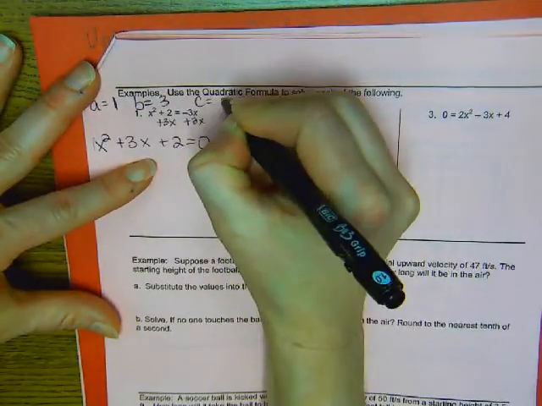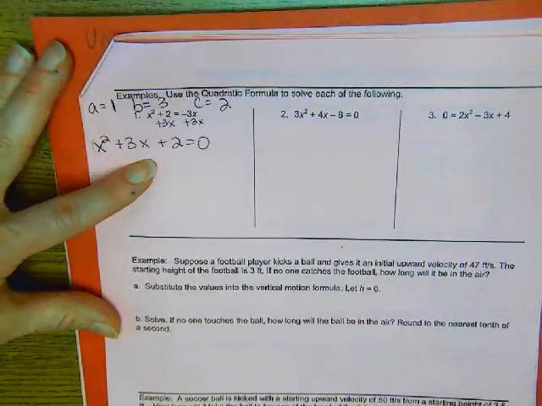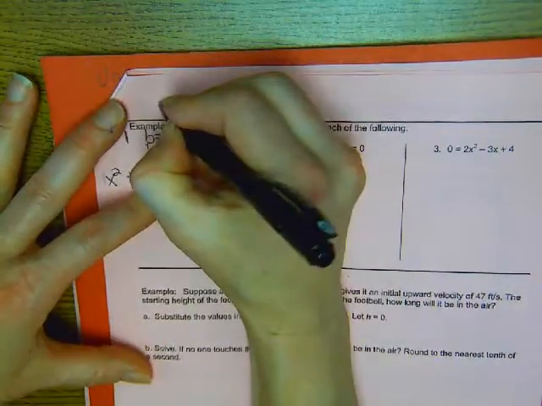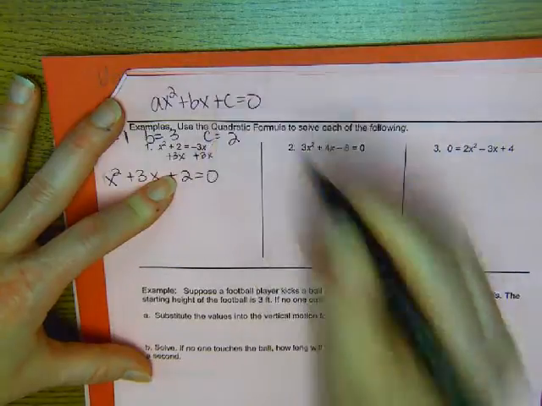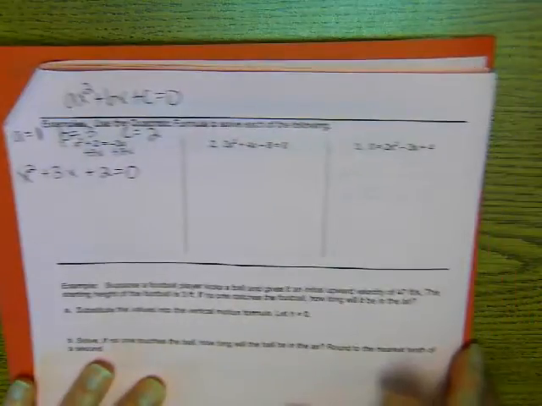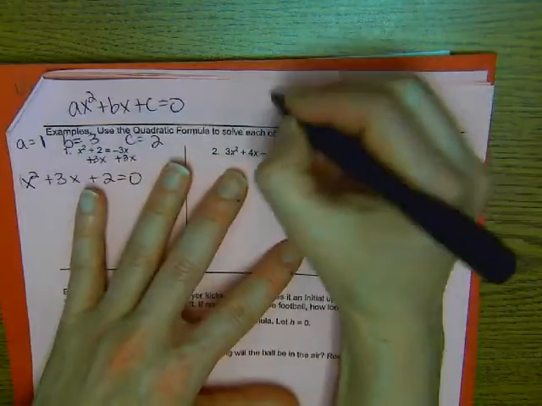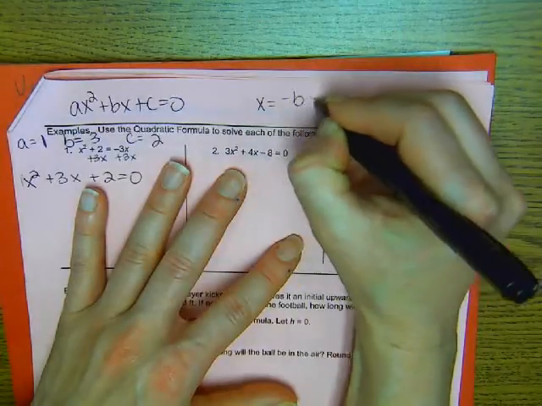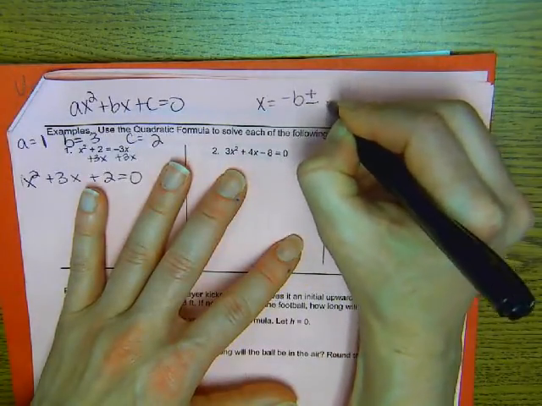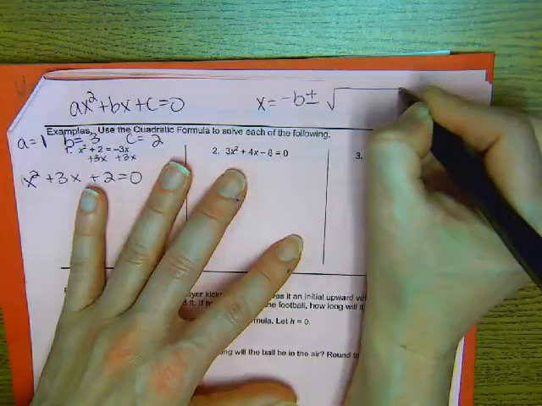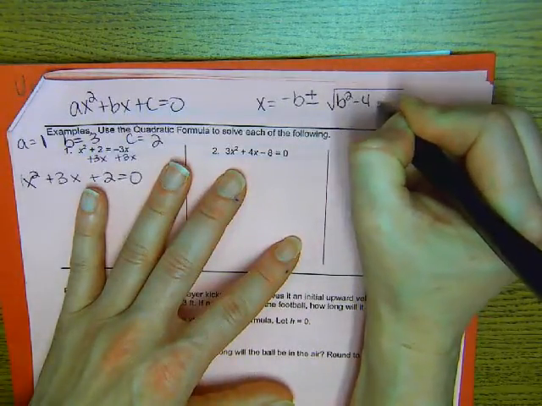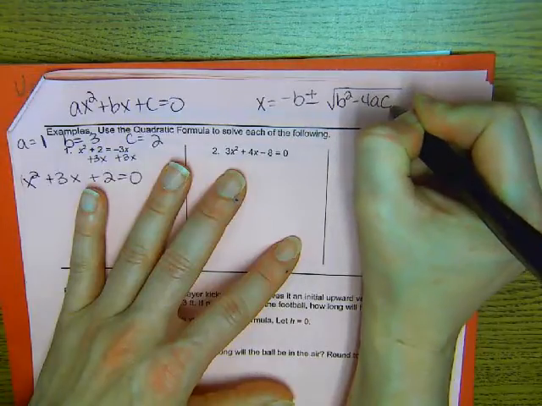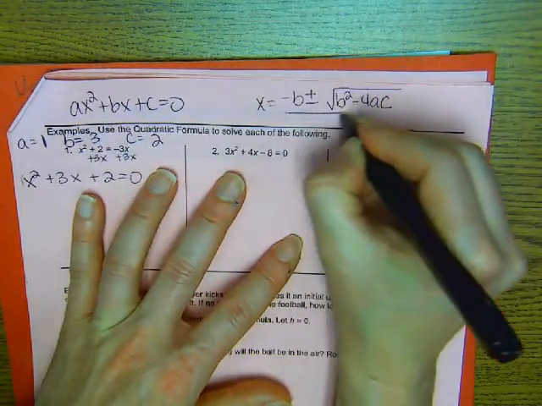2. Alright, now so you don't have to keep flipping over, let's sing the song again and we'll write it down. X equals negative B plus or minus square root B squared minus 4AC all over 2A.